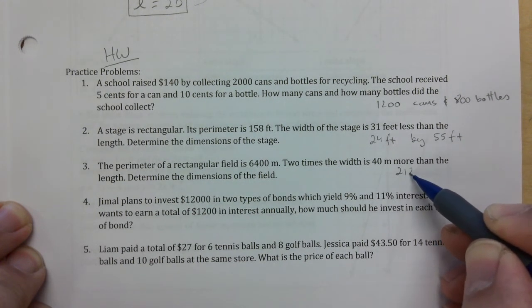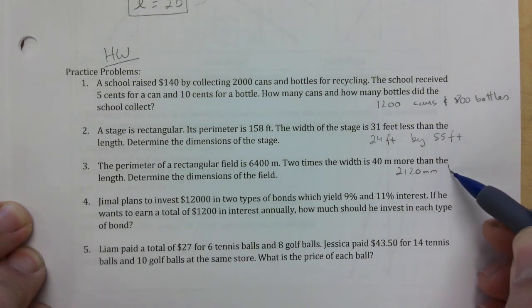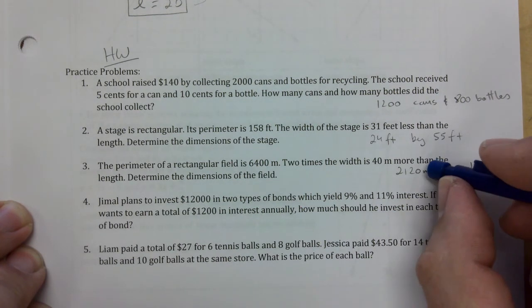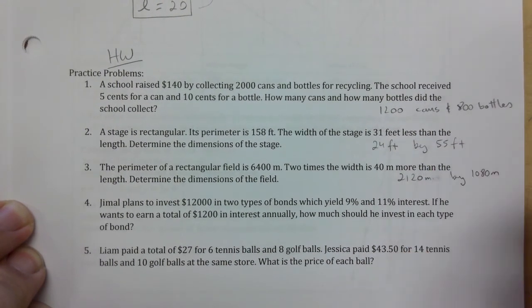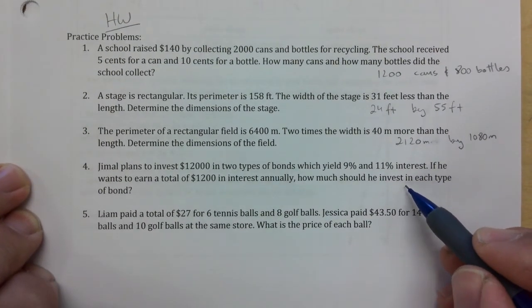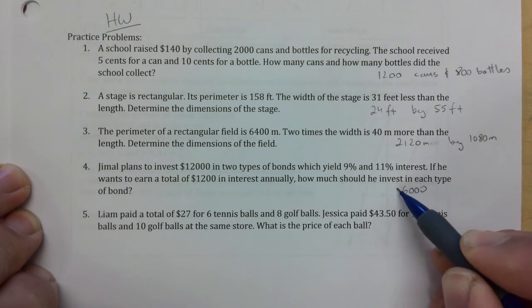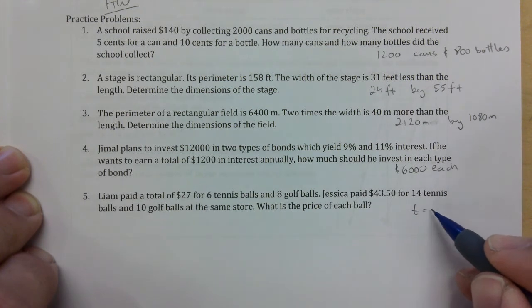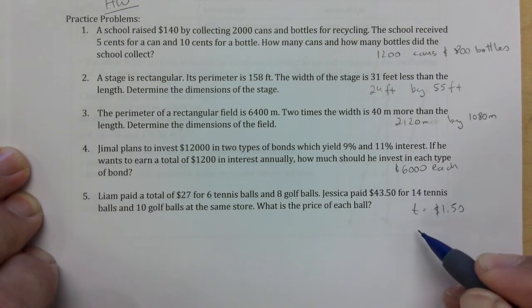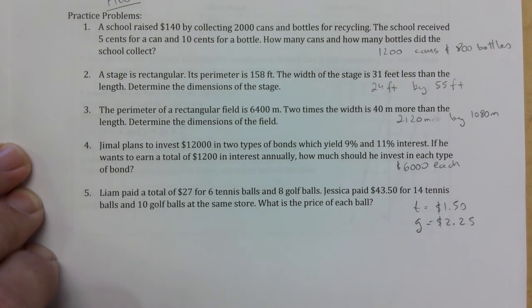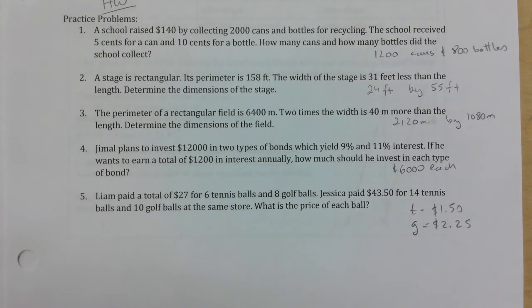This is 2120 meters by 1080. Sorry, it's not millimeters, it's meters. And this one has 6,000 each. And this is T is $1.50, G is $2.25. So those are your answers.